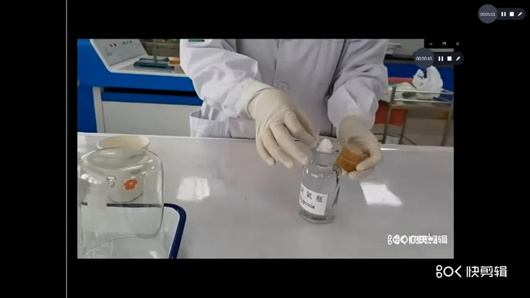Now, put soda lime into a jar. You think, why? What is the function?